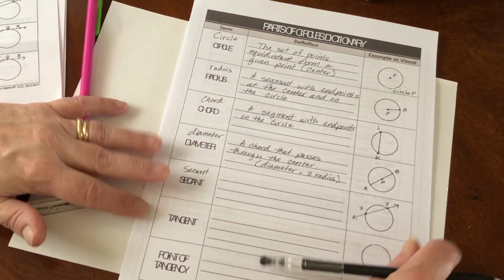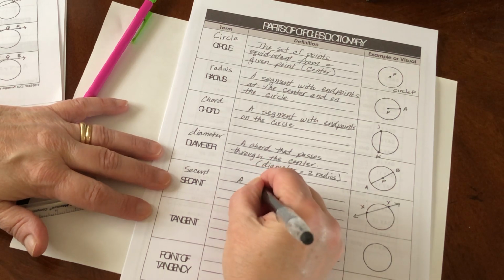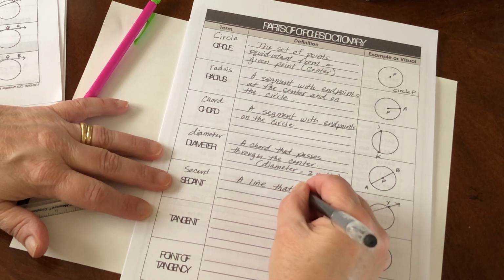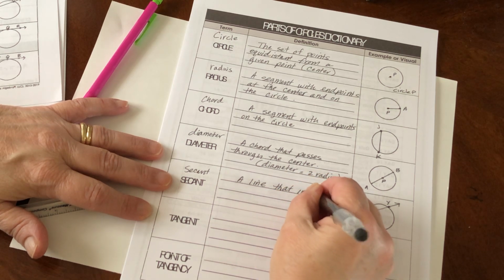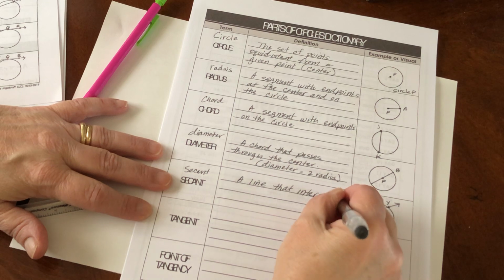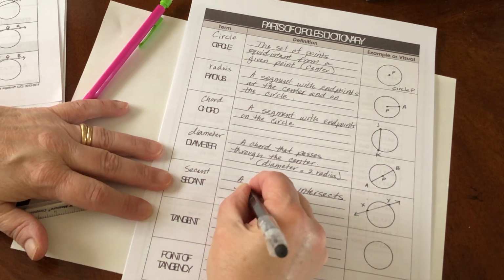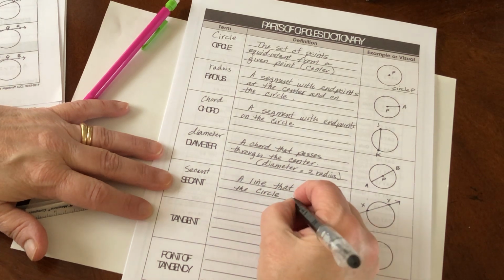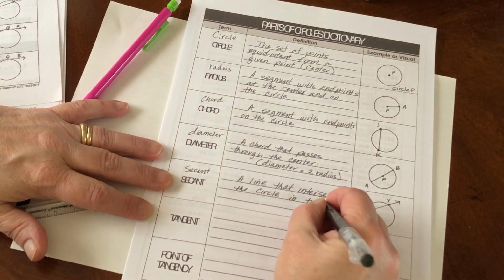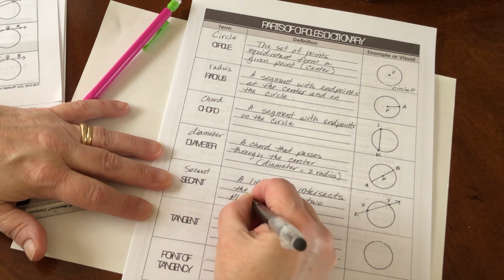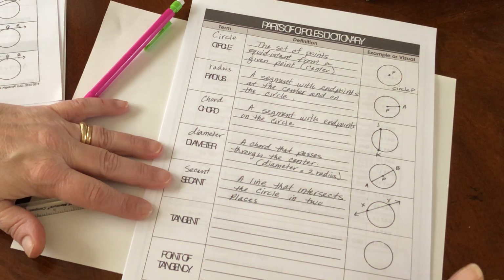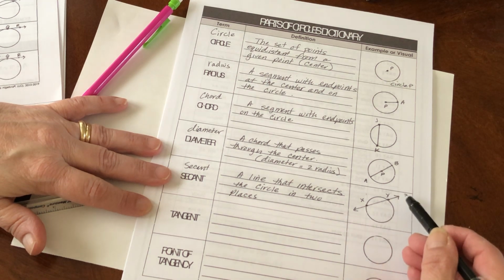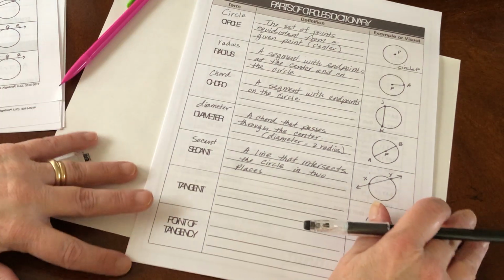But a secant is simply a line that intersects the circle in 2 places. Remember, intersects means to go through. So a secant is like a line that's shooting, it actually is hitting that circle in 2 places.